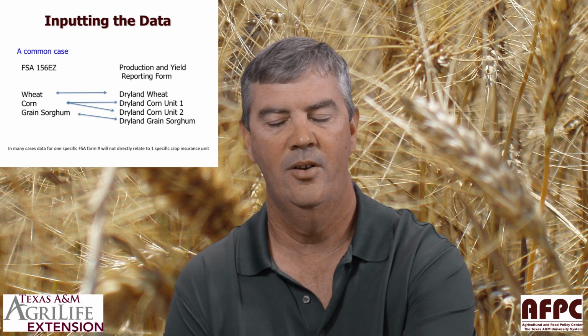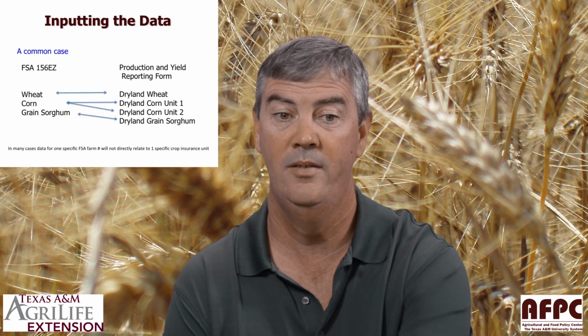Another common case is where you have that same one farm number with wheat, corn, and grain sorghum on it. But also very common is that on your crop insurance records, you would have dryland wheat, dryland corn unit 1, dryland corn unit 2, or dryland grain sorghum on the same farm number.